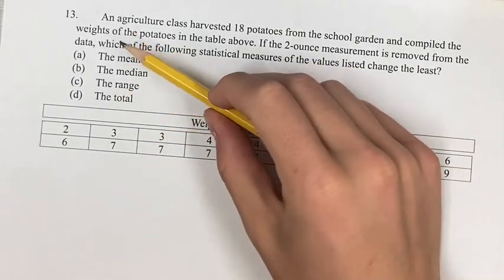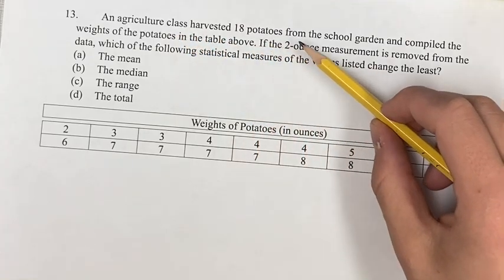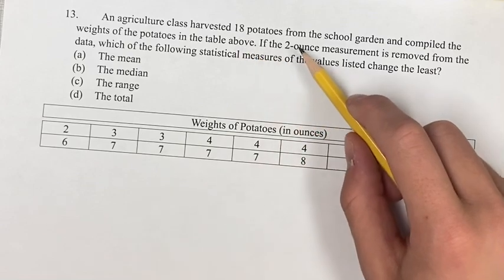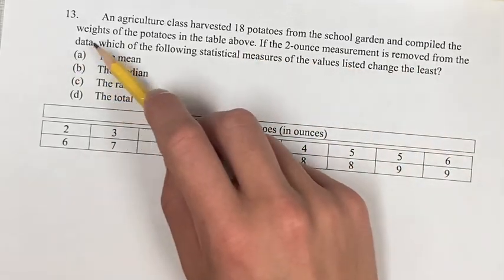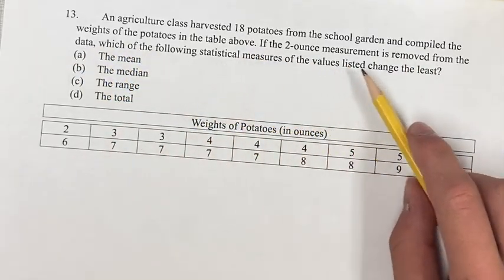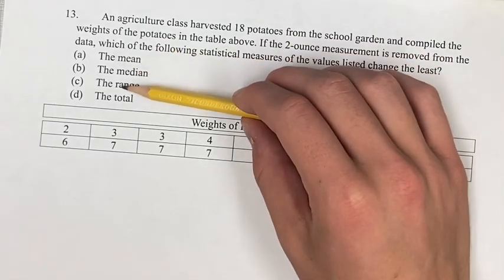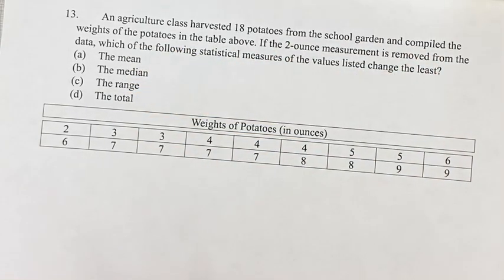In this problem, an agricultural class harvested 18 potatoes from the school garden and compiled the weights of the potatoes in the table above. If the 2 ounce measurement is removed from the data, which of the following statistical measures of the values listed would change the least? So we're asked which out of the mean, median, range, and total would change the least.